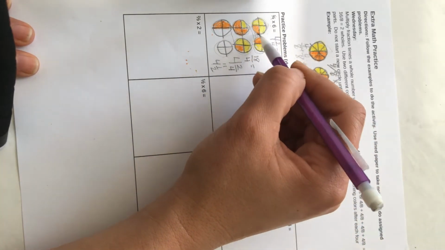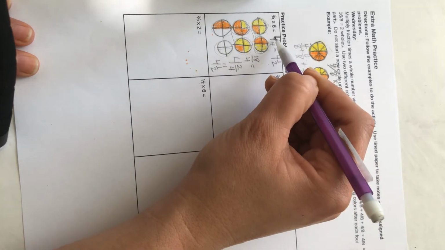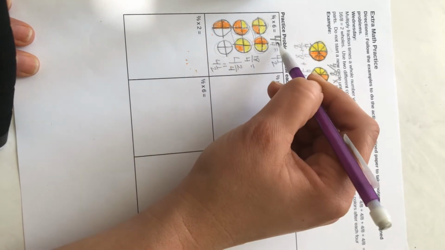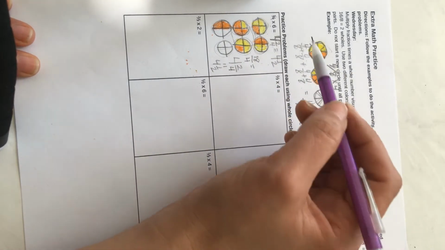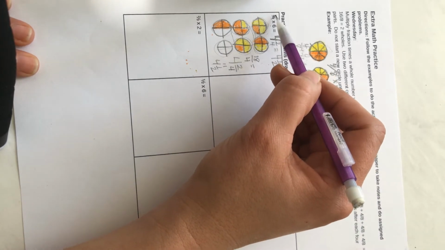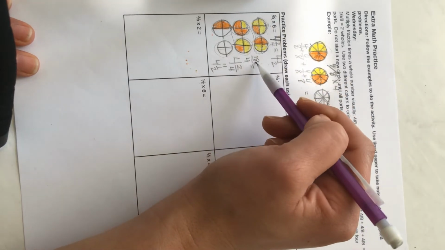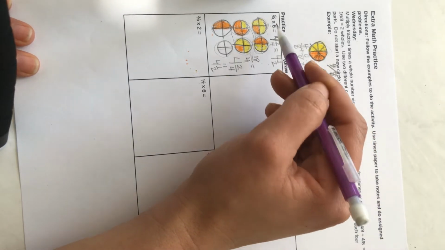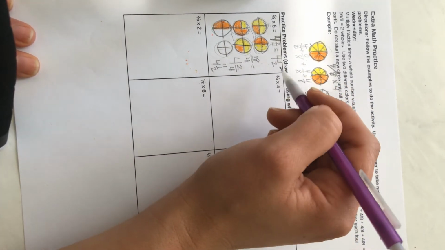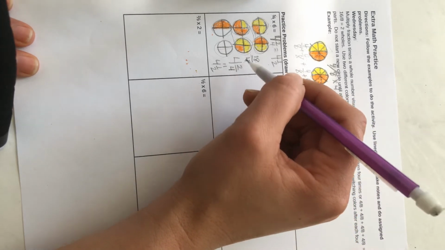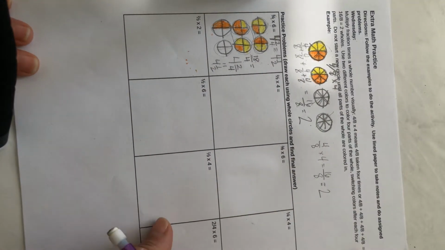If you were just to add these up, here's 1 whole, 2 wholes, 3 wholes, 4 wholes. Here's my 4 wholes in my mixed number, and then I have 2/4, which is equivalent to 4 1/2. To do this mathematically, you would multiply the numerator of the fraction, 3 times 6, which equals 18, and put it over the denominator of the fraction. So 18/4 is your total, and then you would convert that into a mixed number. 18 divided by 4 equals 4 2/4, which is also equivalent to 4 1/2.